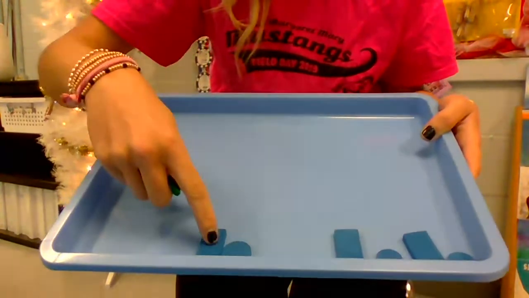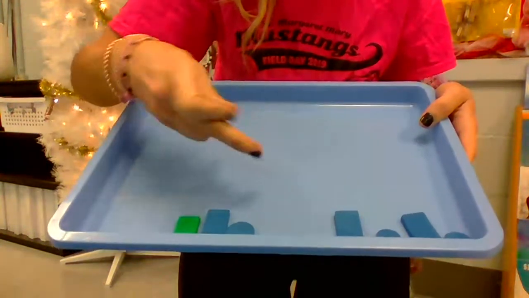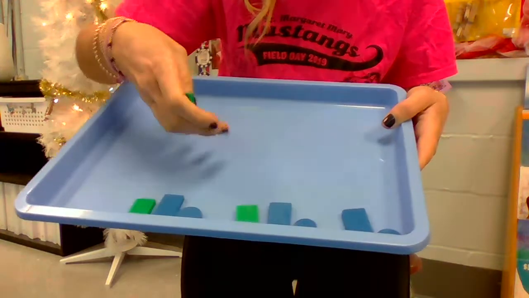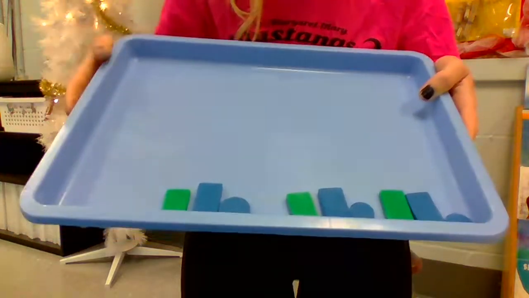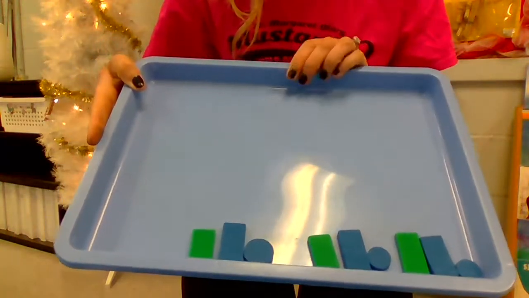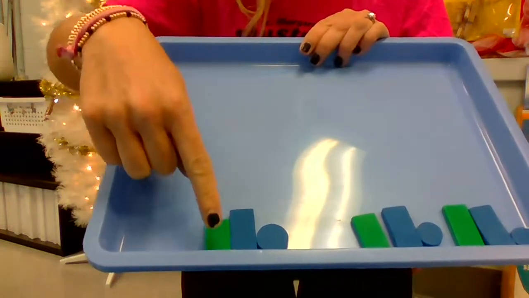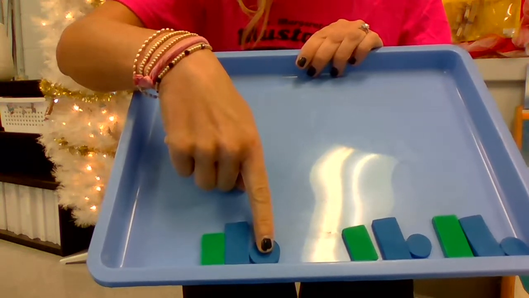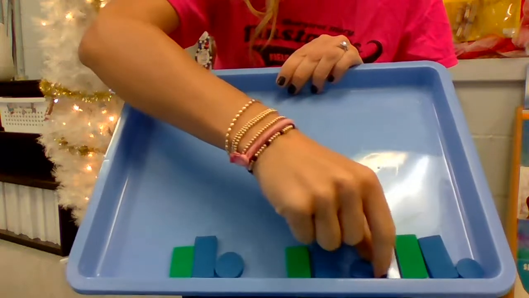So I'm going to ask you this. What if I put in green rectangle, blue rectangle, circle? Green rectangle, blue rectangle, circle. Green rectangle, blue rectangle, circle. Do you see how I did that? So that is the pattern, but this part is the pattern rule. Green rectangle, blue rectangle, circle. What would come next?